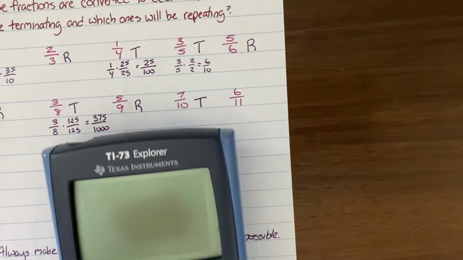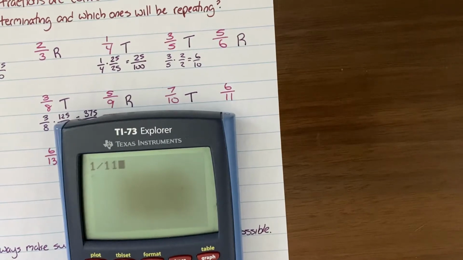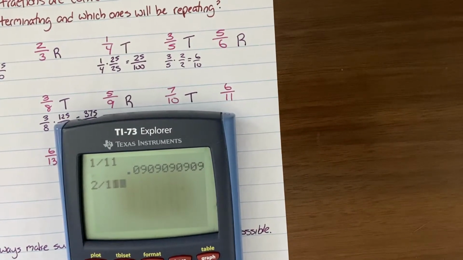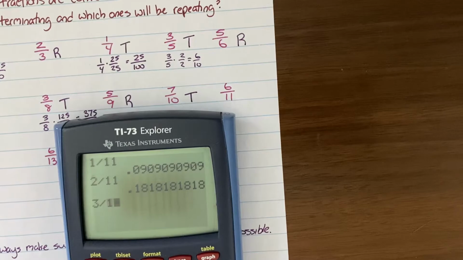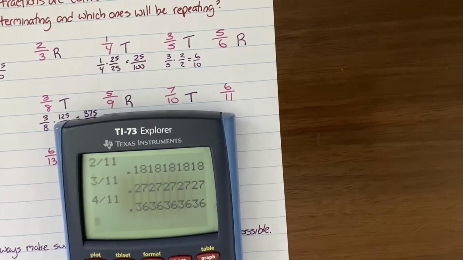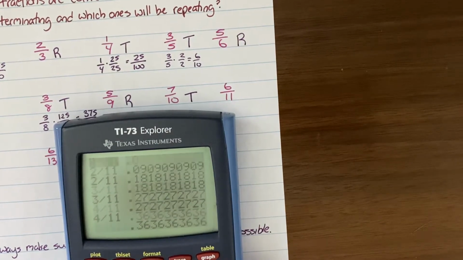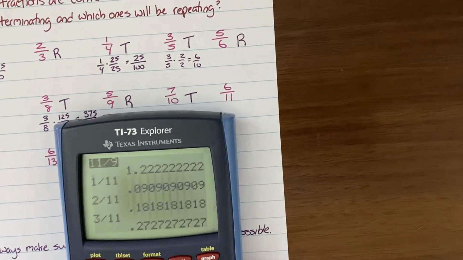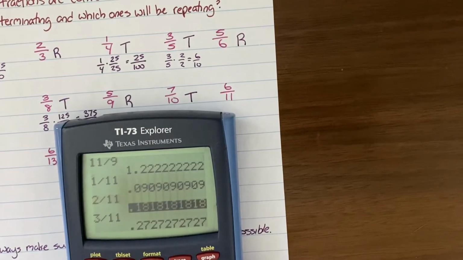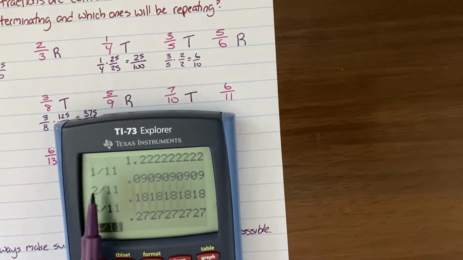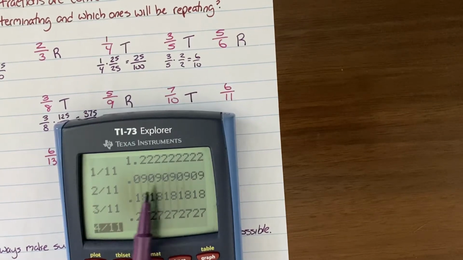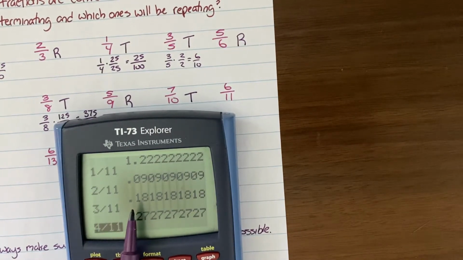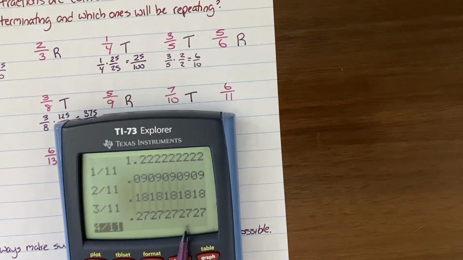11, let's see what's happening with 11s here. 1/11, 2/11, 3/11, 4/11. So I'm seeing all repeating numbers here. And I want you to notice a cool little pattern with 11 as well, okay? Let's go back to just being able to see the 11s. So 1/11 got me 0.090909, so 09 repeating. 2/11, 0.1818181818. 3/11, 0.272727.